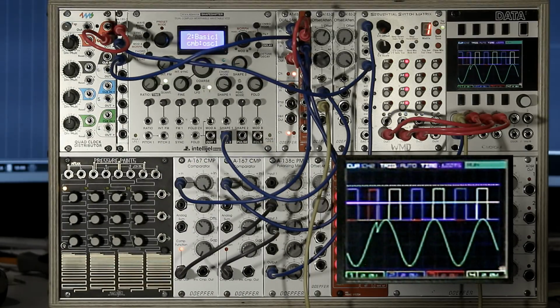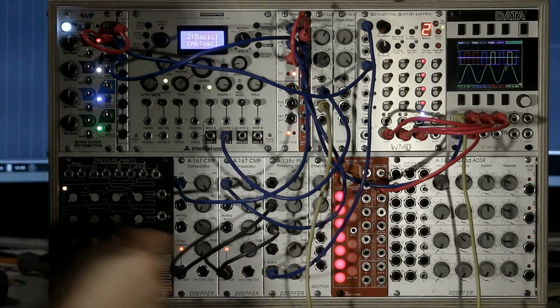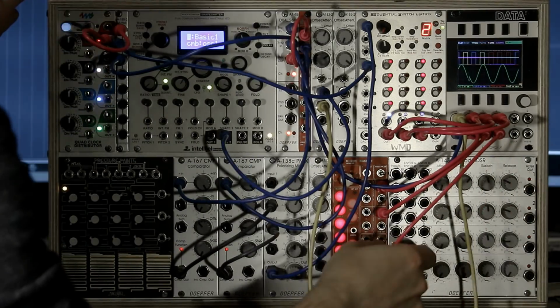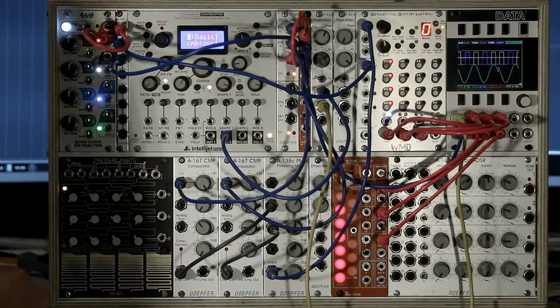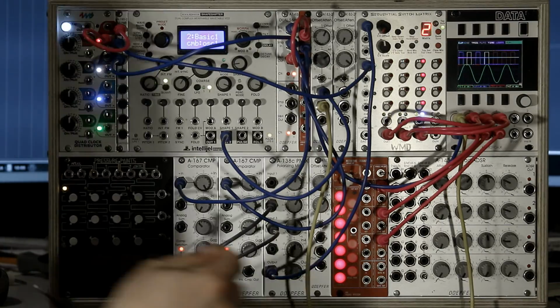Let's now pass those gates to the Quantizer. And the Quantizer gates will trigger 3 envelope generators.